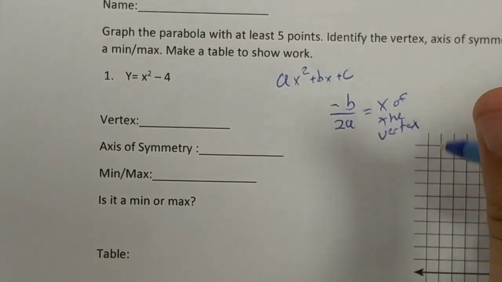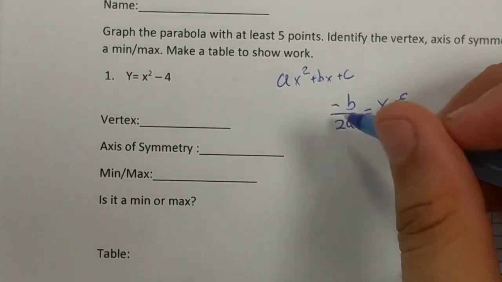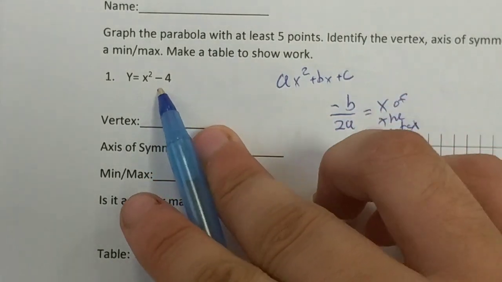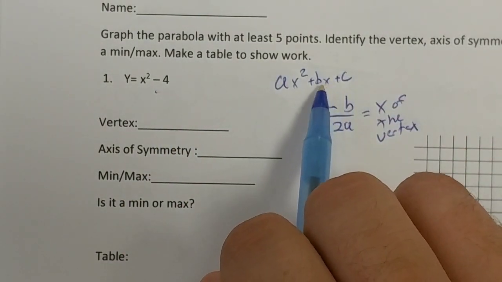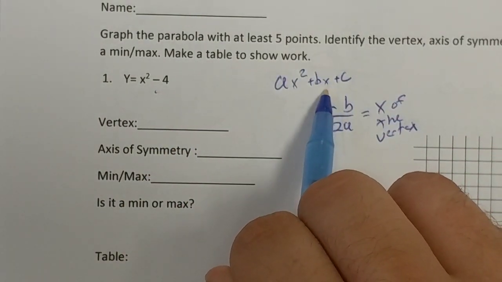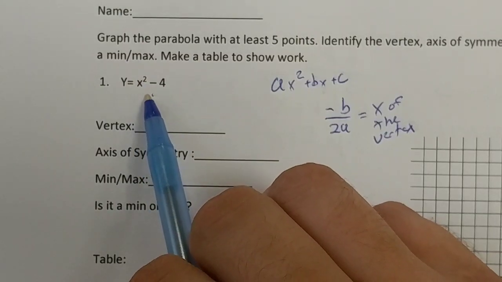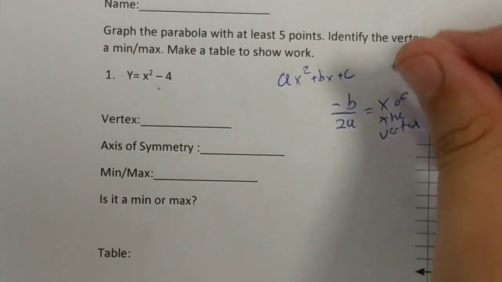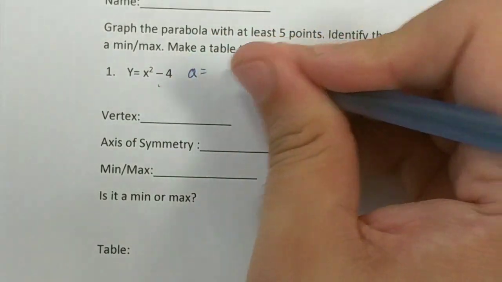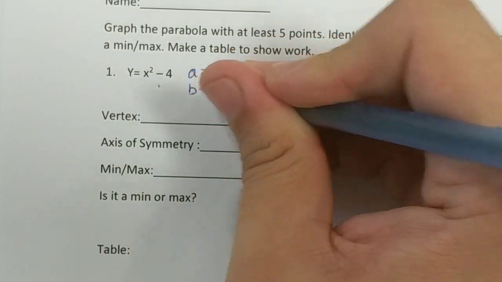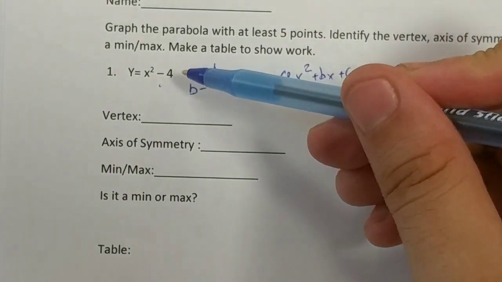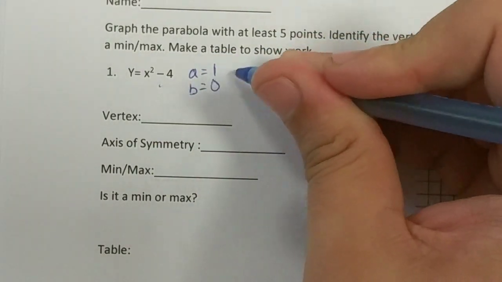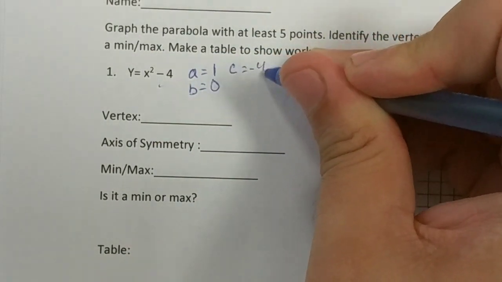So remember that. With that in mind, let's plug in negative b. Now, b is the number in front of just single x, x to the 1 power. There is no number in front of x to the 1 power, so that tells you b, let me identify here, a equals 1. B does not exist at all, so it's 0. And C equals negative 4.